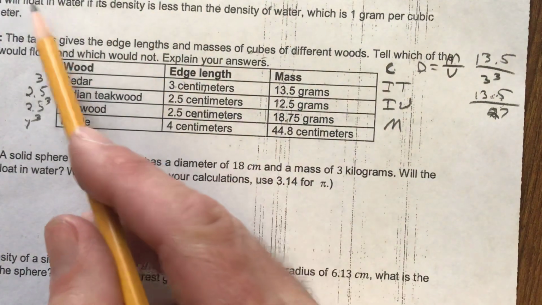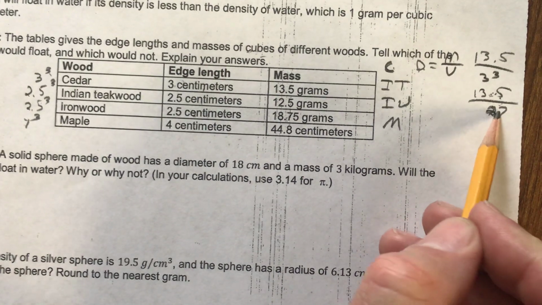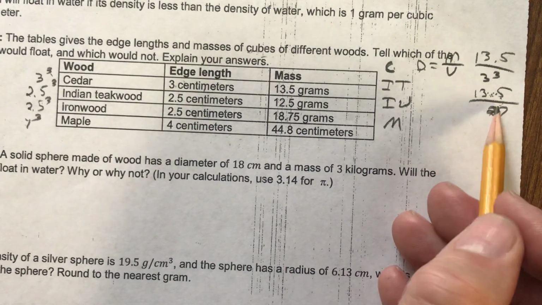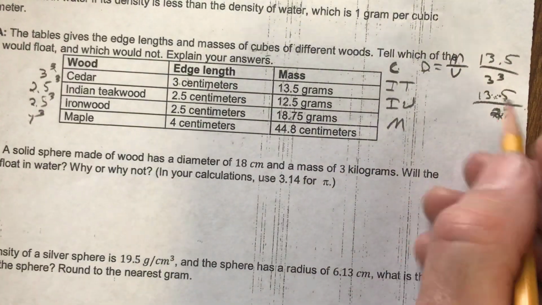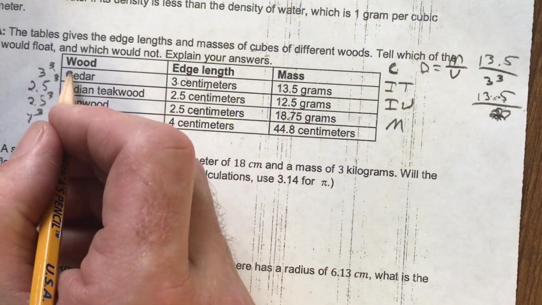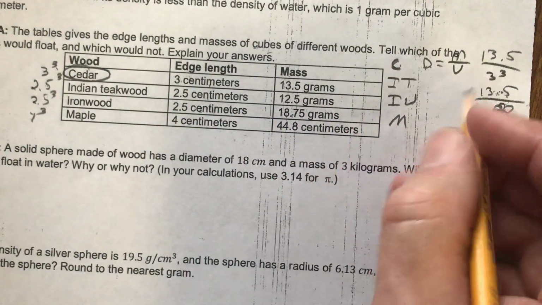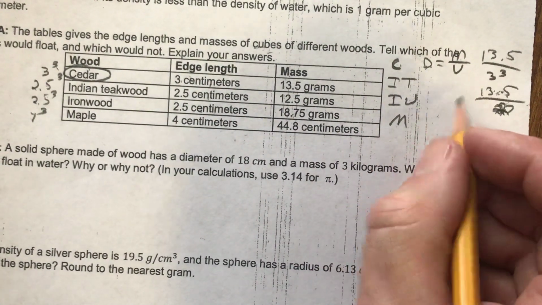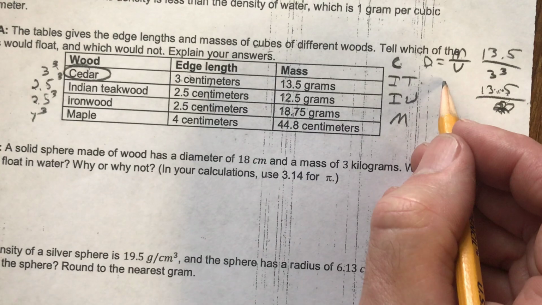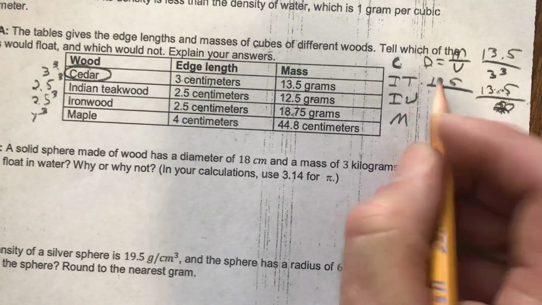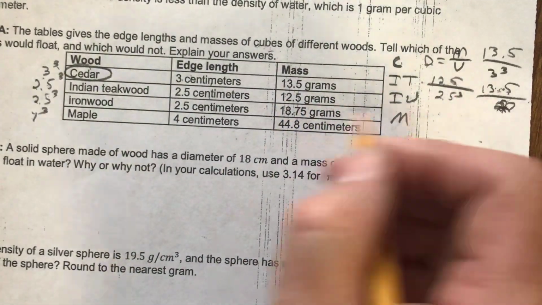Wait, the solid will float if it's less than, okay, I apologize. If the denominator is larger, if the volume is larger than the mass, it's going to float, because it has to be less than 1 for it to float. So this one would float. We can go ahead and circle the ones that would float. For these next ones, iron, Indian teak wood, again it's mass divided by volume, 12.5 divided by 2.5 cubed, whatever that is. Work that out, and then you're going to tell from there.